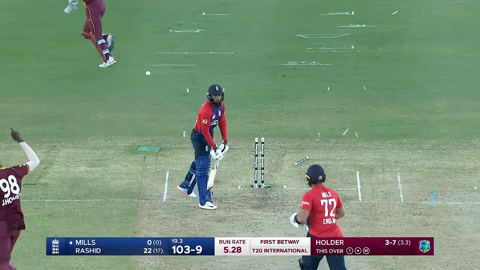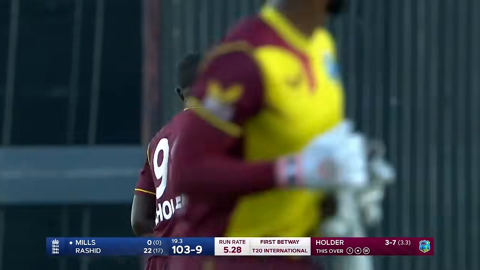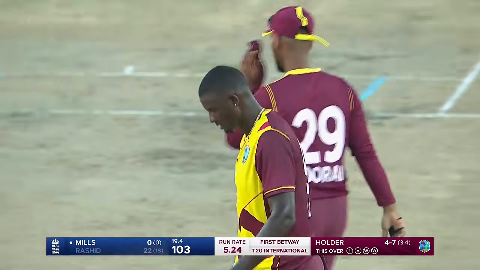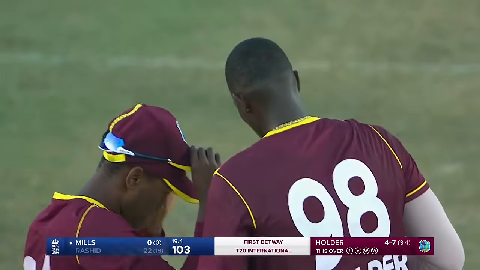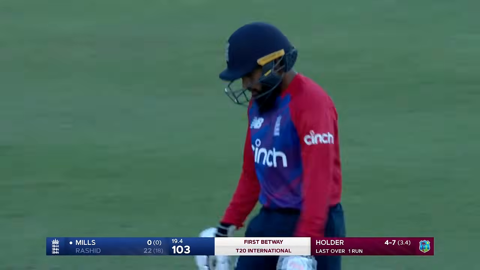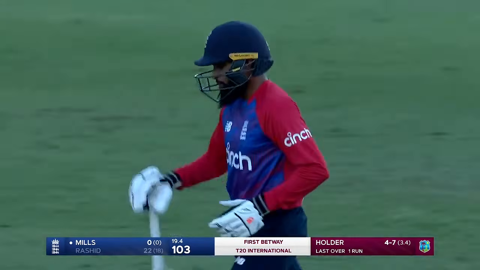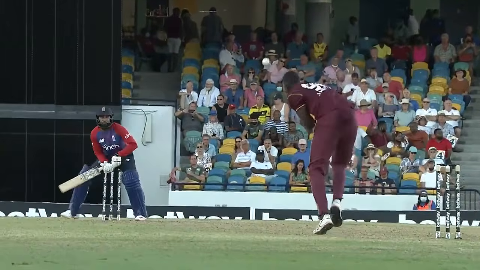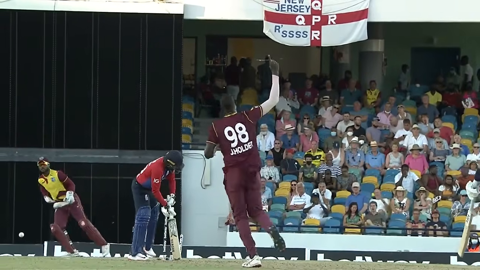Knocked him over. Oh, that's brilliant. Jason Holder started things off with top order wickets. He's now cleaned up the tail. England dismissed with 2 deliveries of their allocated 20 overs left. And that has been quite a superb performance from West Indies here at Kensington Oval. Fantastic. Jason Holder finishing off the same way he had started. Leader from the front with the ball today. Picked up his 4th.